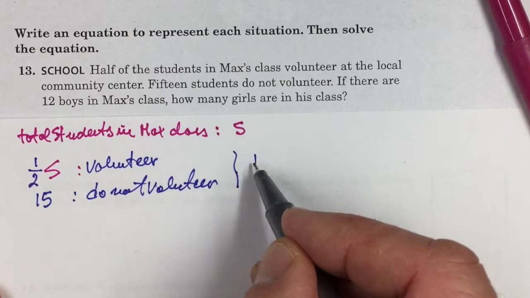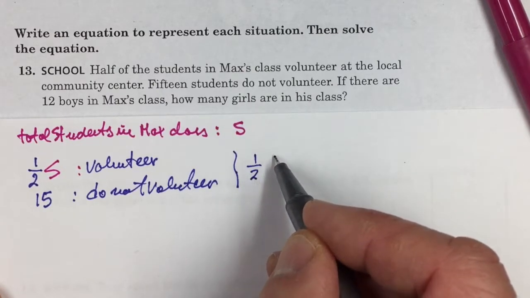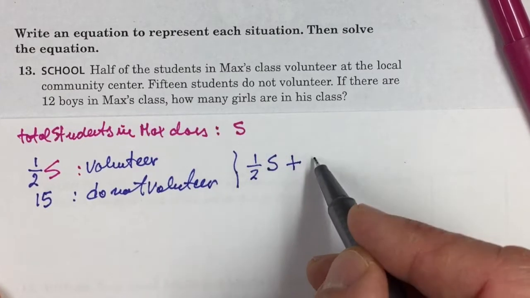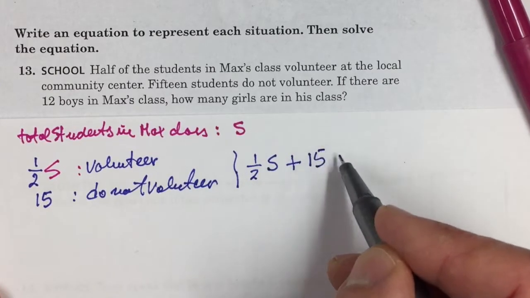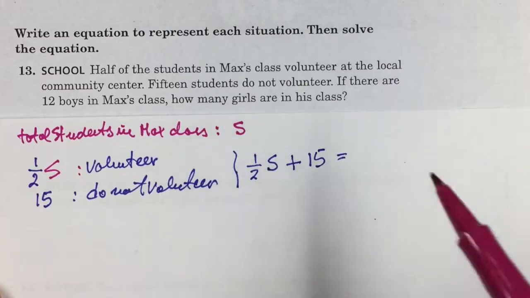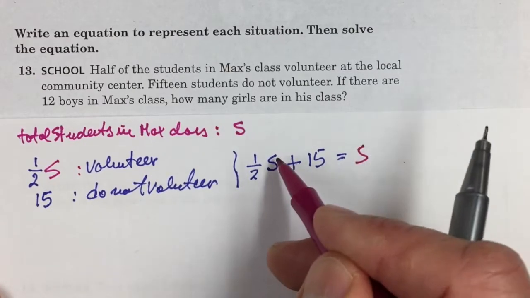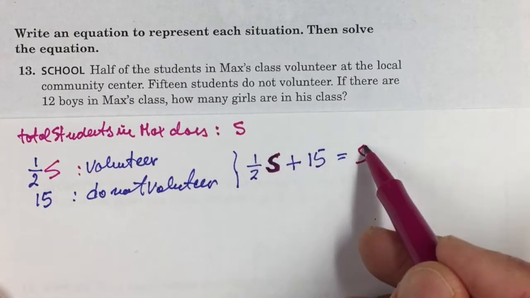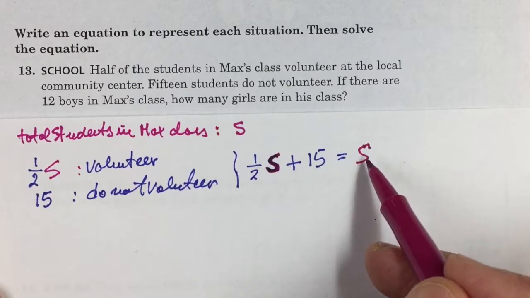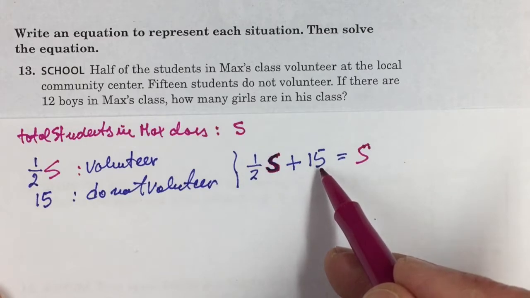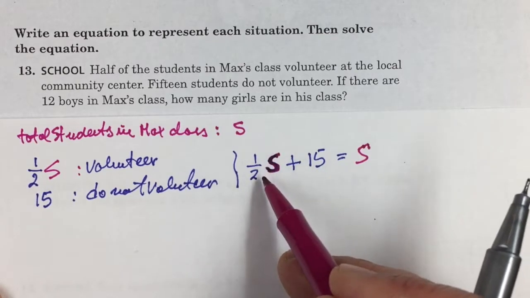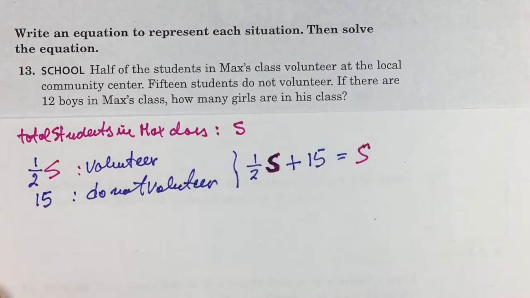Look at that. 1/2 of the class who volunteer plus the ones who don't volunteer, 15, equals the total number of students in the class. Let's put with red my variable. Total students in the class are the ones who volunteer, half of the class, and the ones who don't volunteer, 15. Okay? So we have a small equation here.